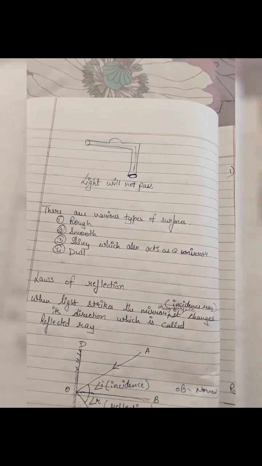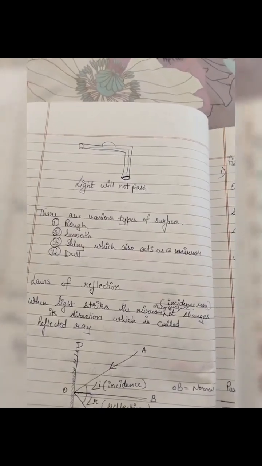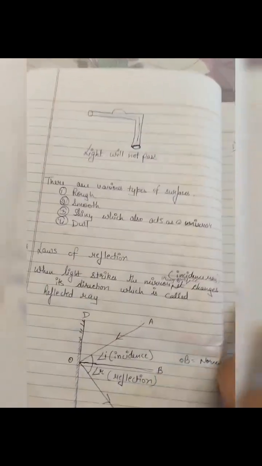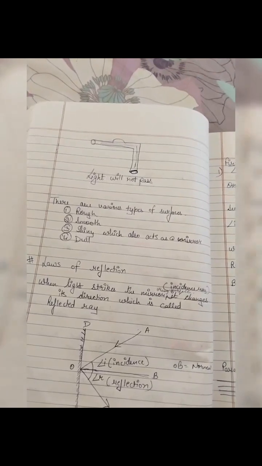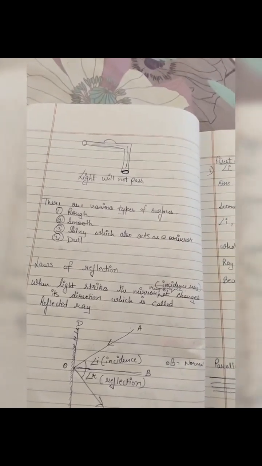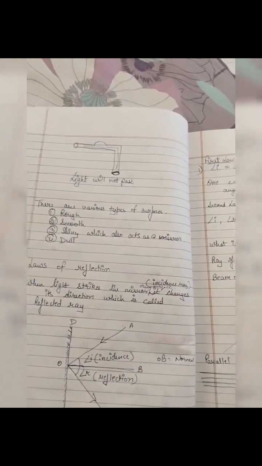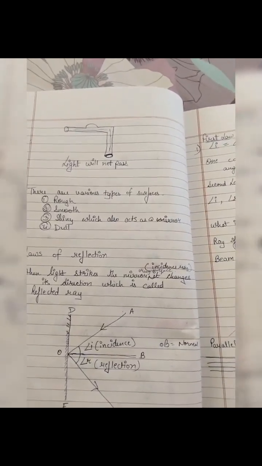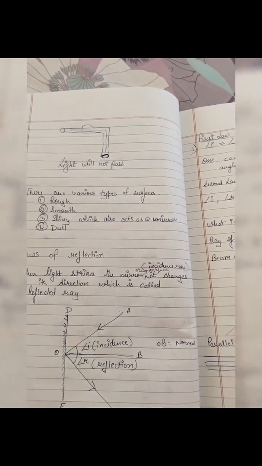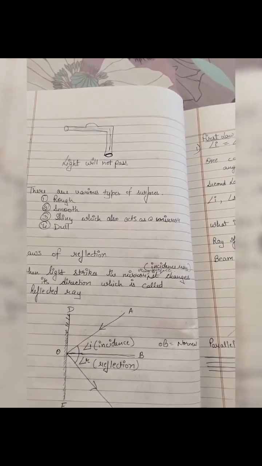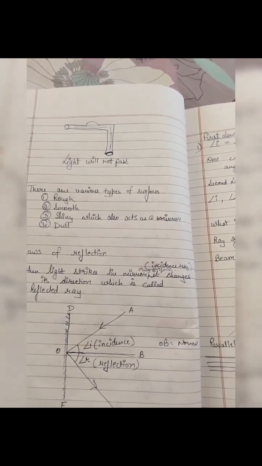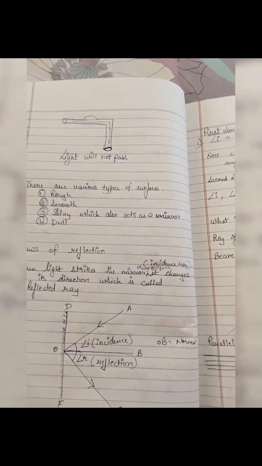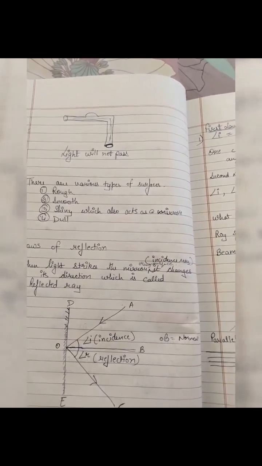The shiny surface also acts as a mirror, so we say that a mirror is an example of a shiny surface. Now there are two laws of reflection. First law is that angle of incidence is equal to angle of reflection, and the second is that angle of incidence, angle of reflection and normal lie in the same plane.